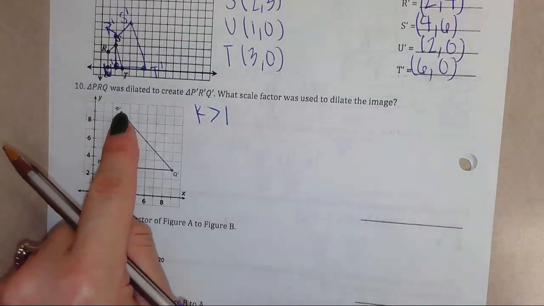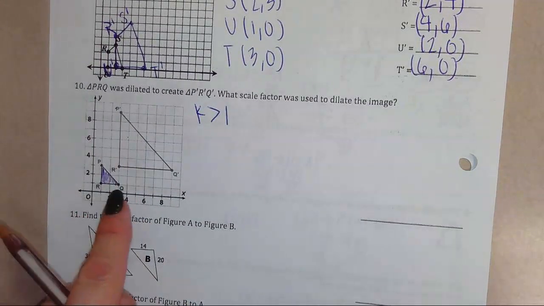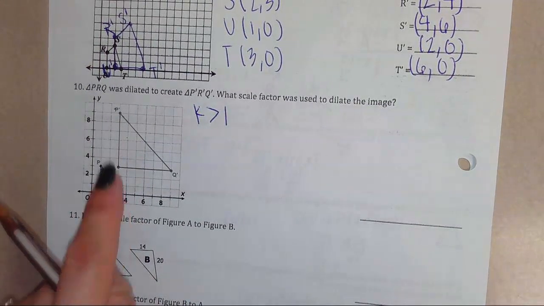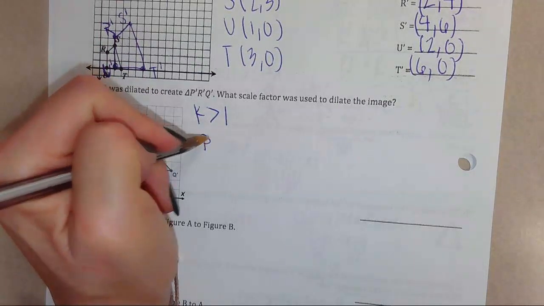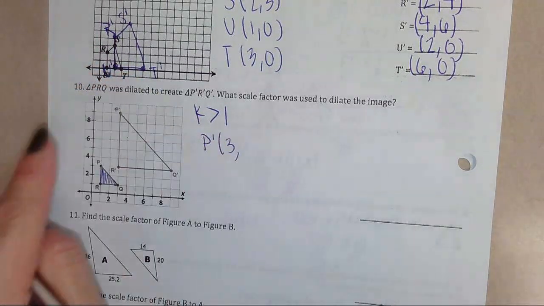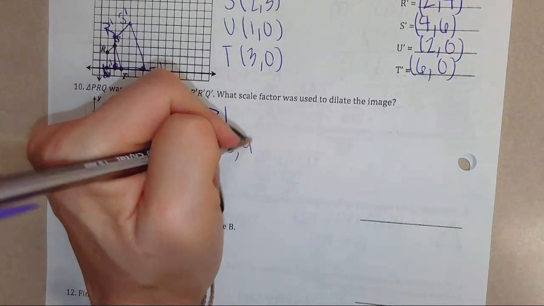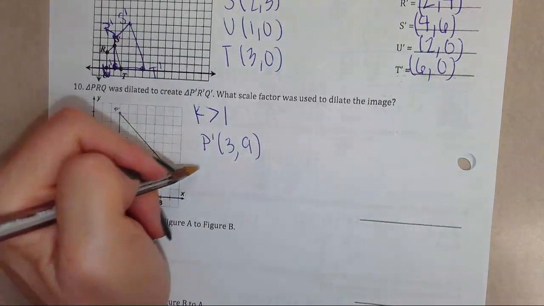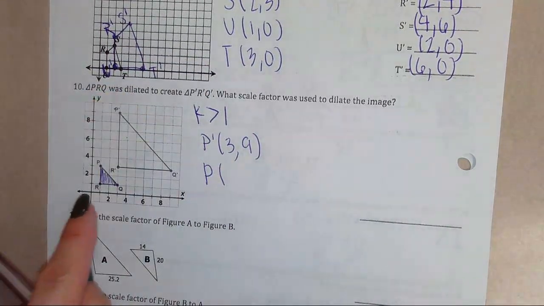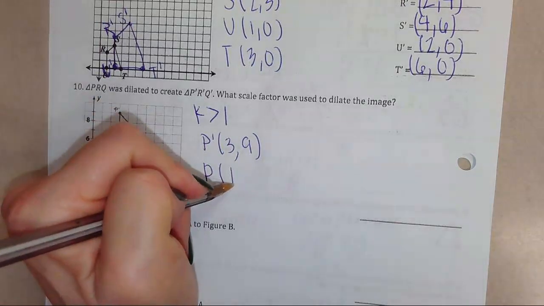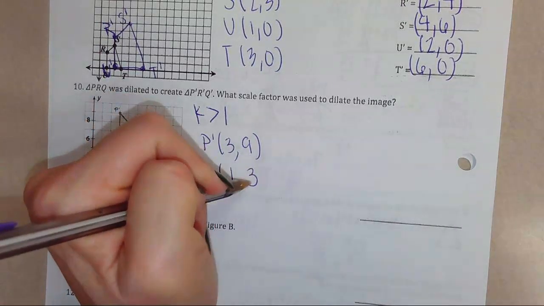So what I'm going to do is take my P prime point, and I'm going to see that it's over 3, up 9. And I'm going to look at my original P, which is over 1, up 3.